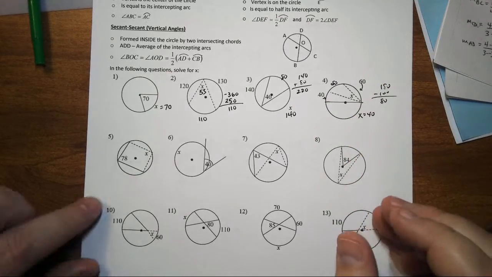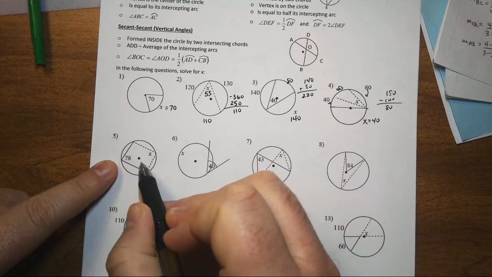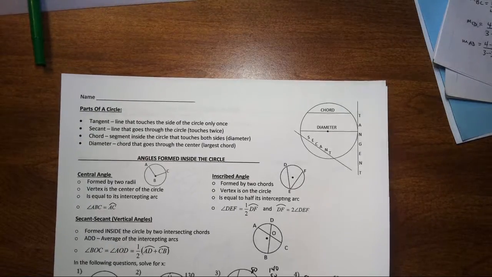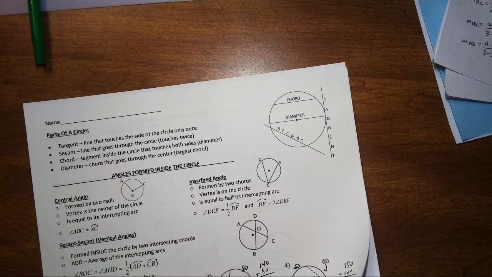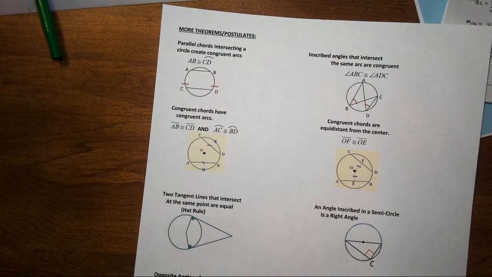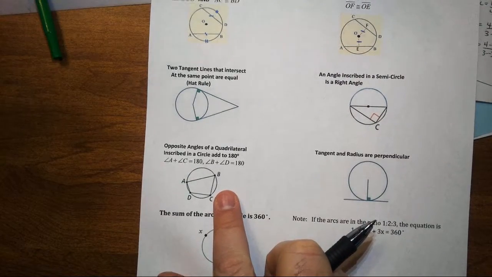All right. This we've talked about before, but essentially, if you have a quadrilateral inscribed in a circle, and this actually comes up on the last page over here, that the opposite angles add to 180 degrees.